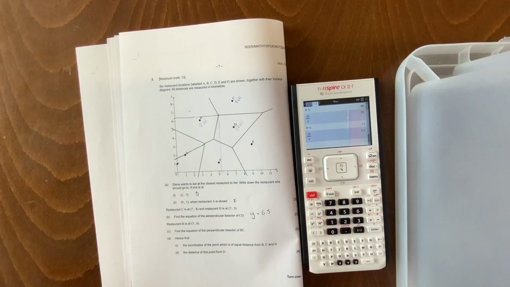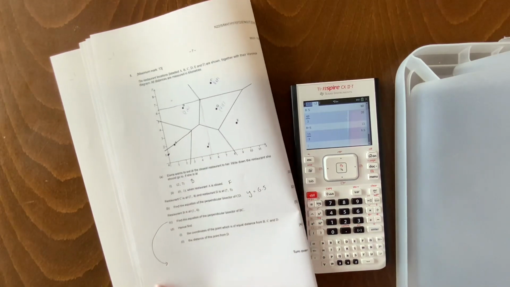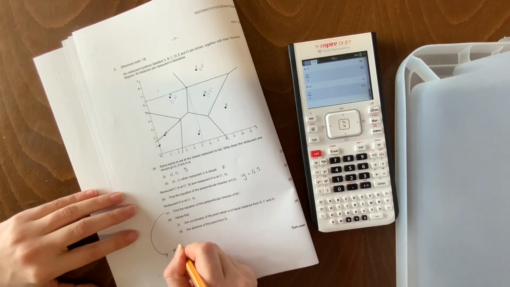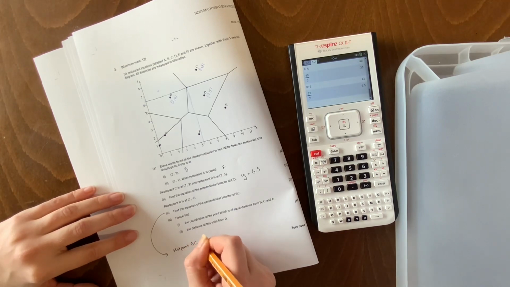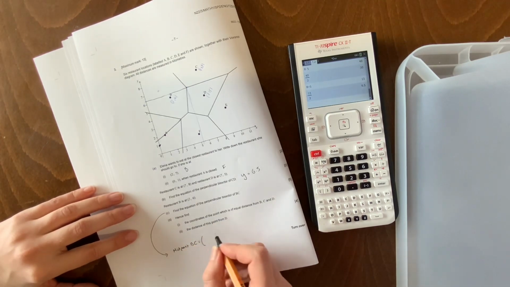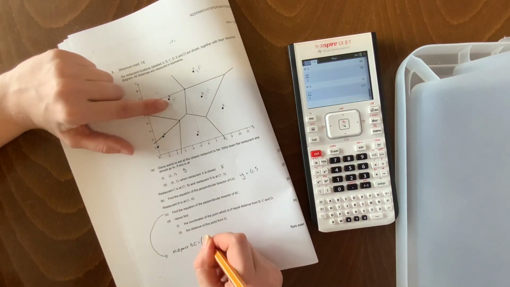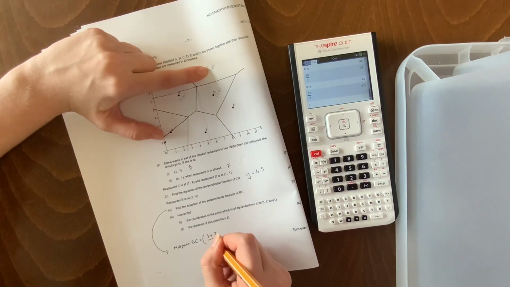So to find the equation of a perpendicular bisector, the first thing we want to do is find the midpoint of B and C. And for the midpoint of B and C, we've got the formula (x1 plus x2) divided by 2. So my x1 is 3 plus my x2, which is 7, divided by 2.